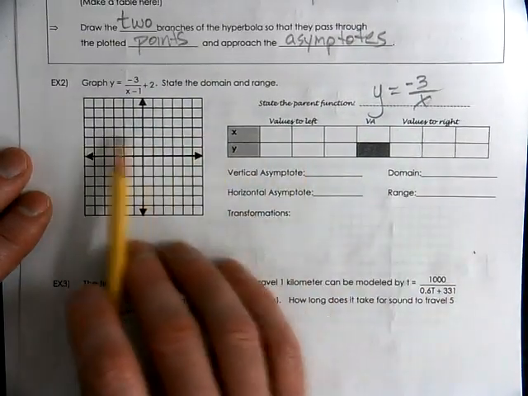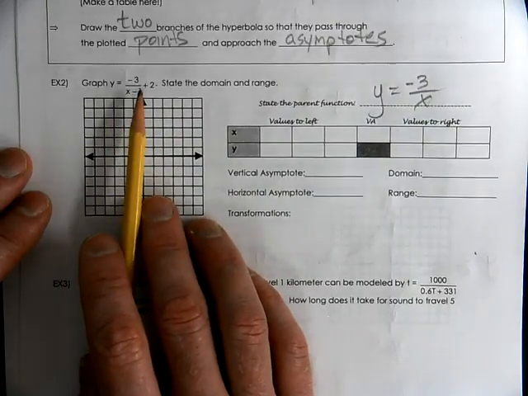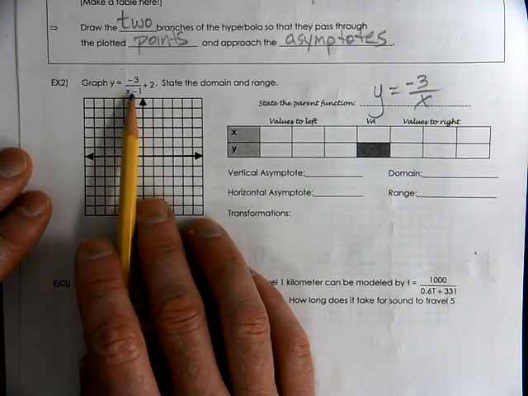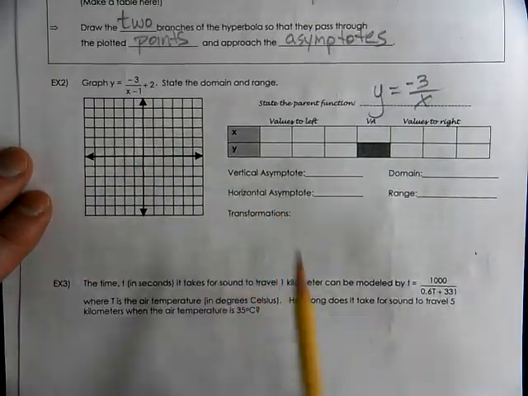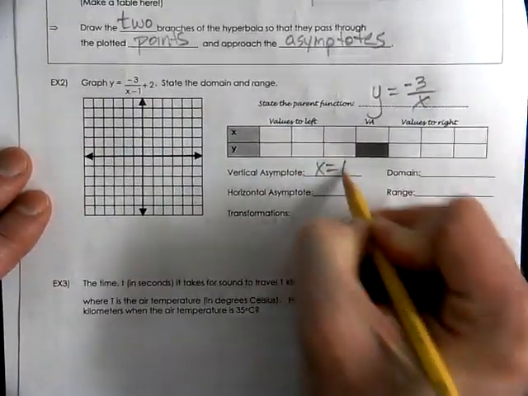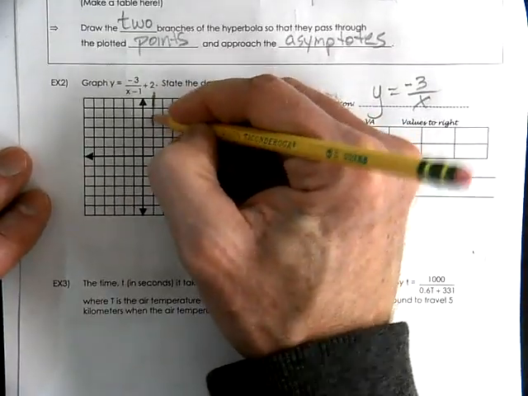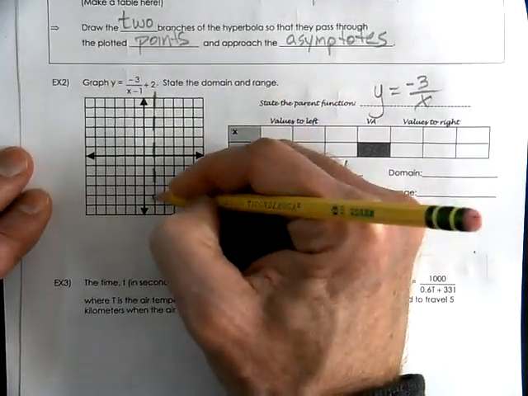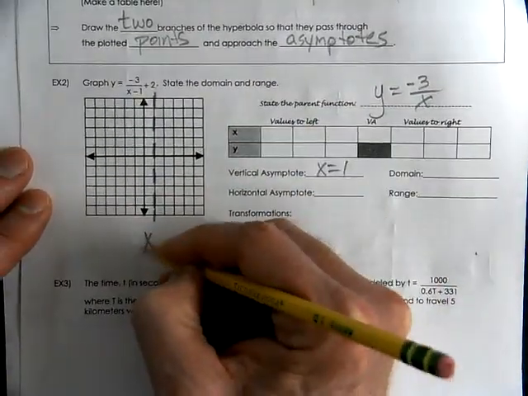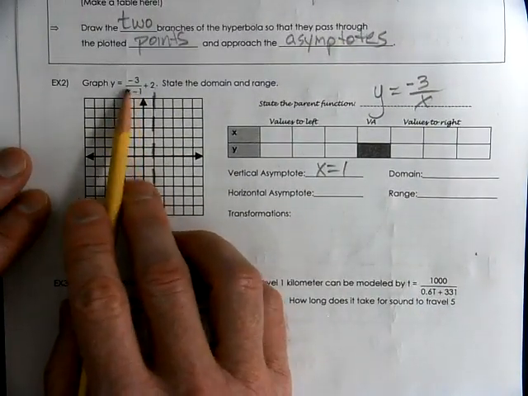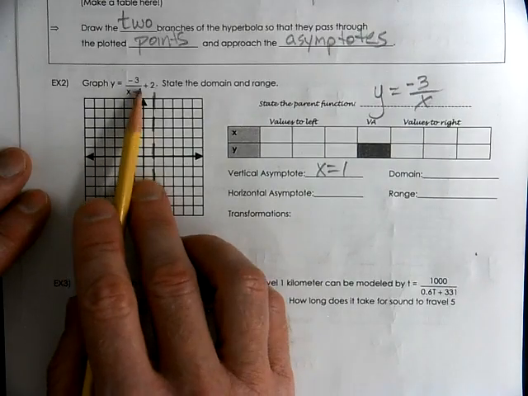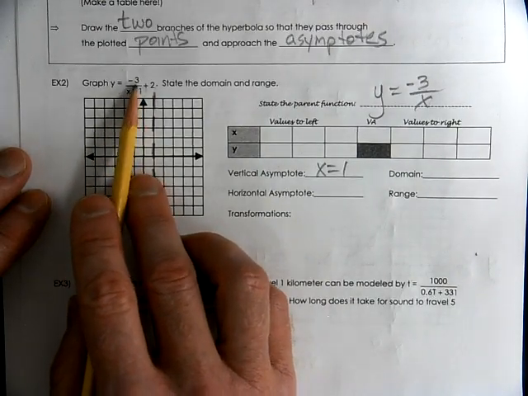Anyway, what we're going to do is look for our asymptotes. I see that this is x minus 1. So I'm going to have a vertical asymptote where x equals positive 1. Because positive 1 is what makes this 0. 1 minus 1 is 0.